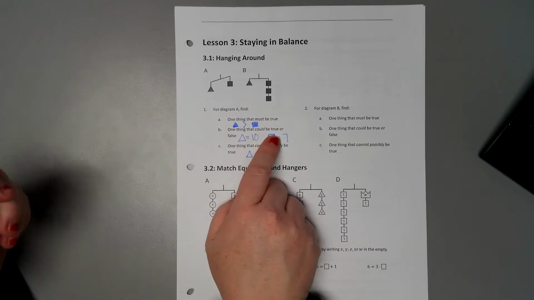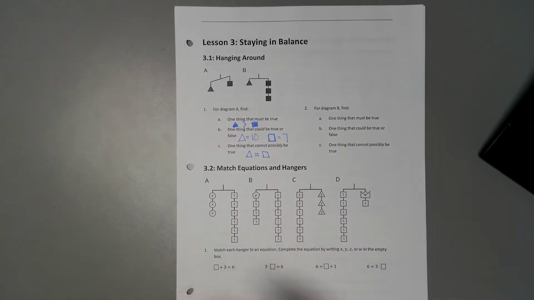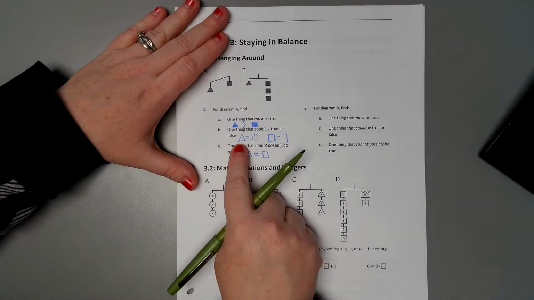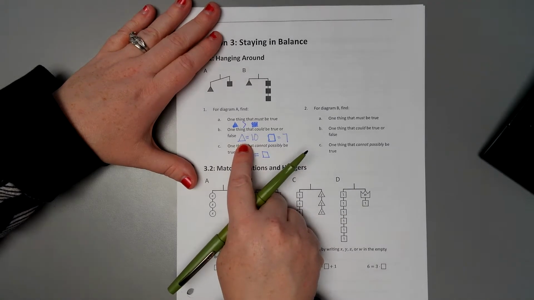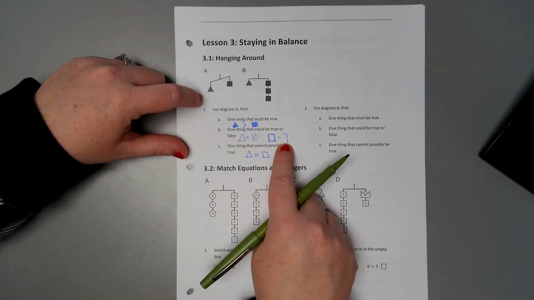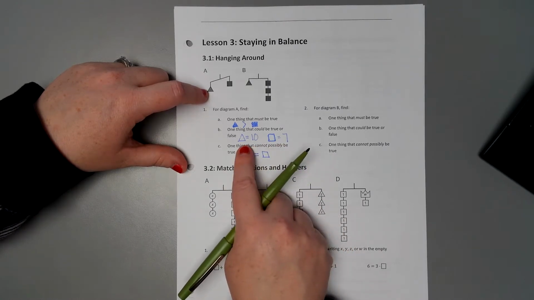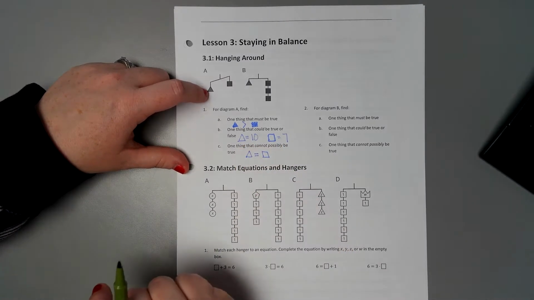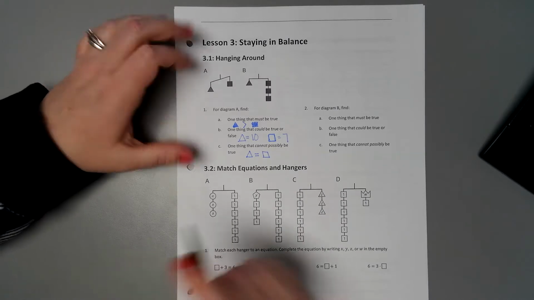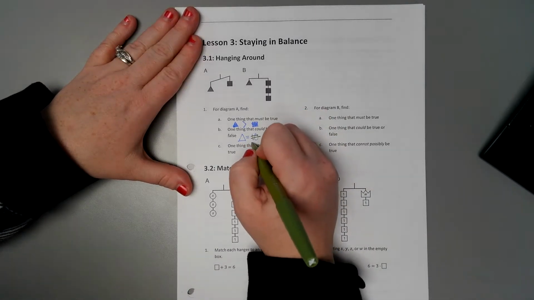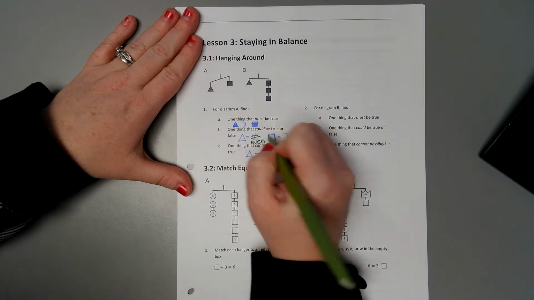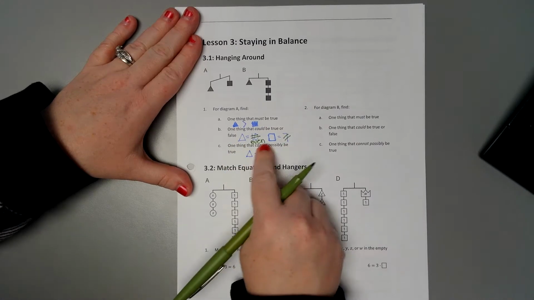One thing that could be true or false. Well, this could be true. This triangle is 10 and the square is 7, but it can't be false because the value of the triangle is more than that. So we could say the square might be an even number, and no, triangle even, square odd.